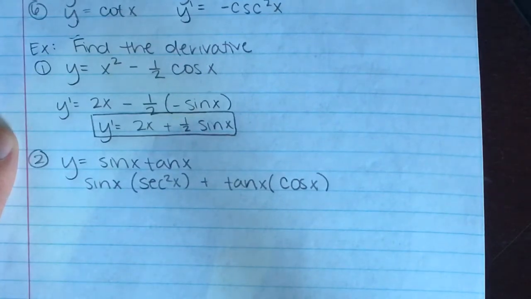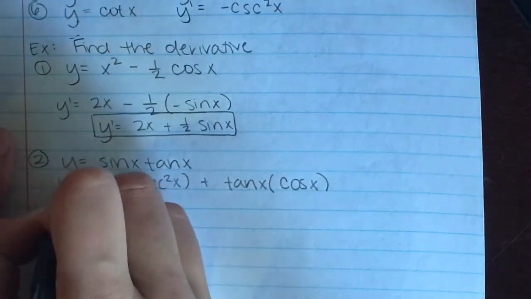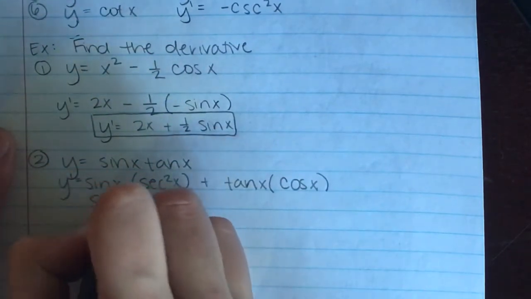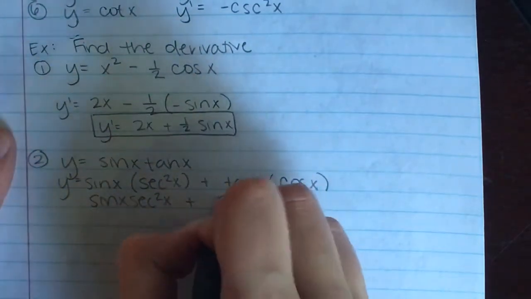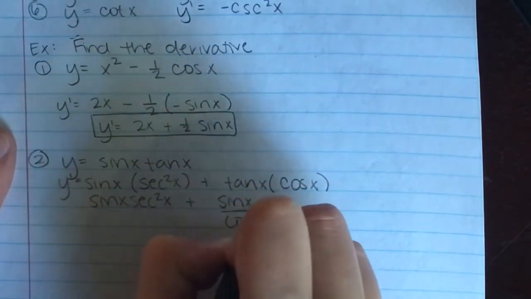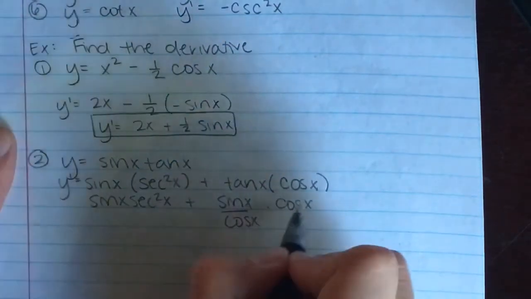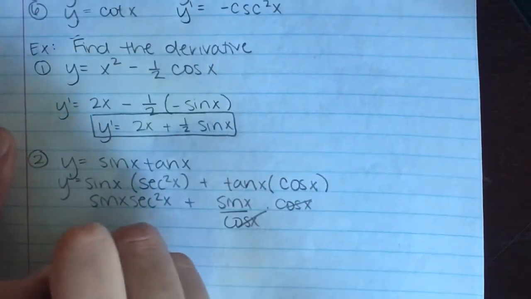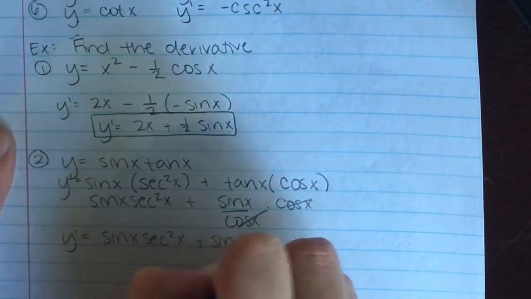And this is where we have to consider whether or not there are any trig identities here that we could use to simplify the problem a little bit. So sine x secant squared x, that's not going to change at all. We're going to keep that. But I know that I can rewrite tan as sine over cos. And if I'm multiplying that by cos, then the cos on the top and the cos on the bottom would cancel out to make a 1. So I can say the derivative is sine x secant squared x plus sine x.